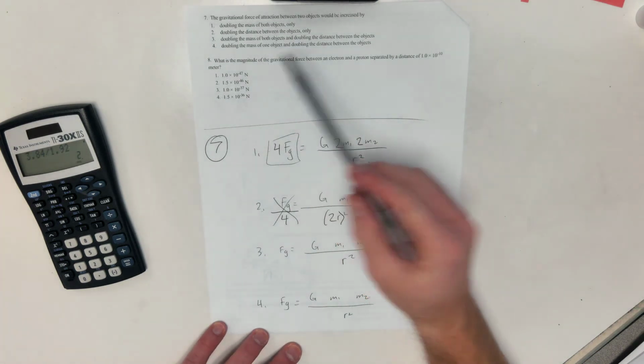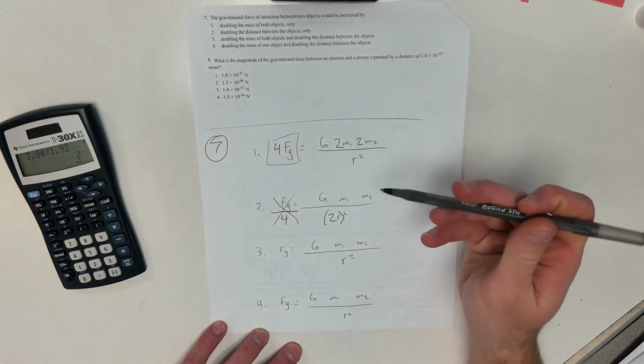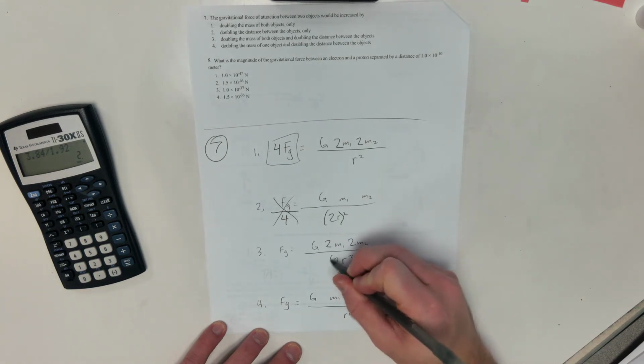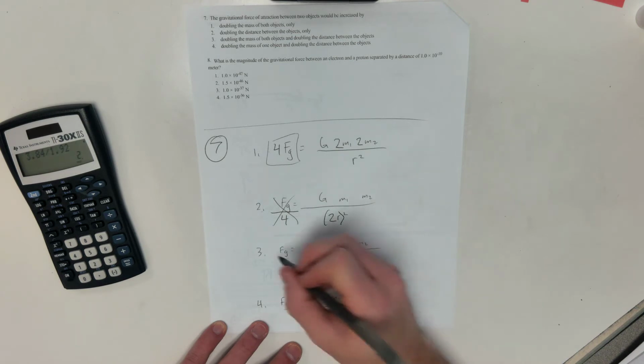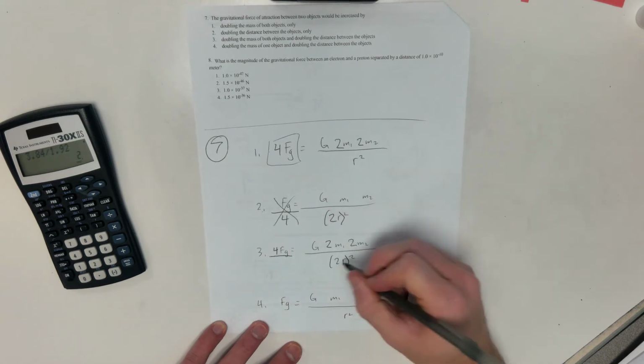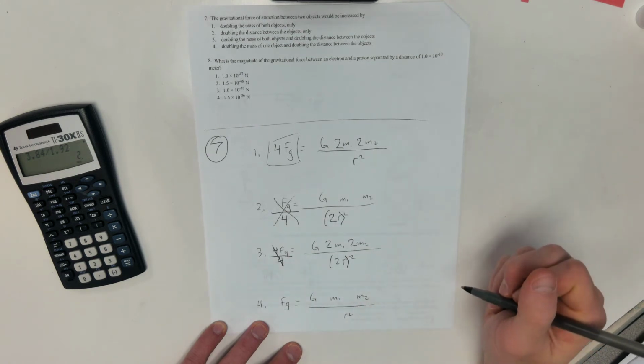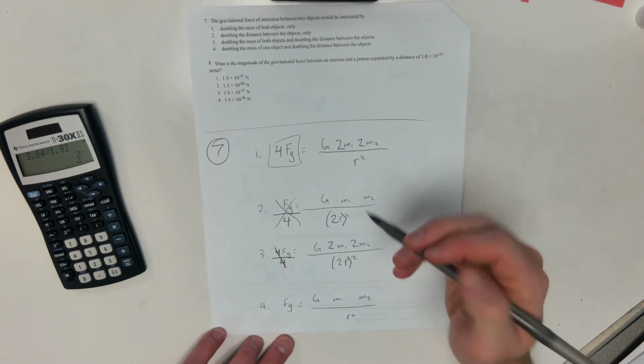Choice 3 says doubling the mass of both objects and doubling the distance. So I double the m1, double m2, and I double the distance. So 2 times 2 on the top gives me 4. 2 squared on the bottom gives me 4. They actually cancel out, so I didn't actually change anything. 4 on the top, 4 on the bottom.